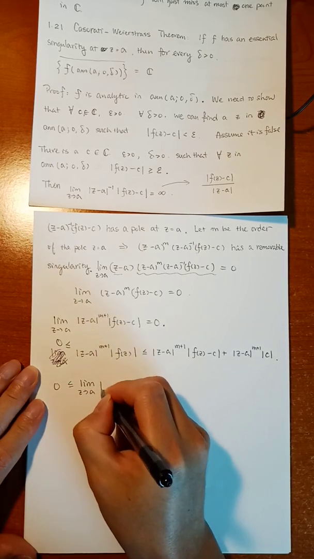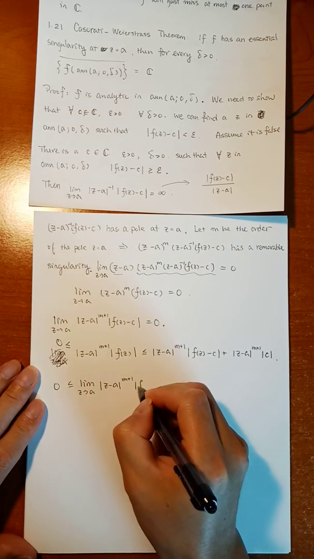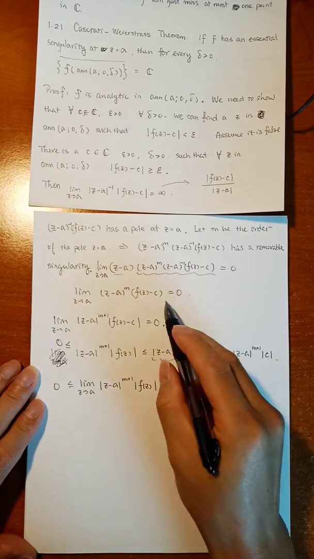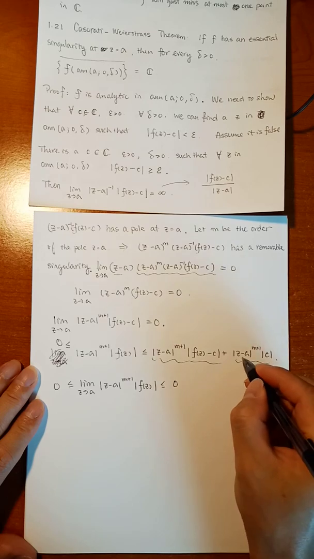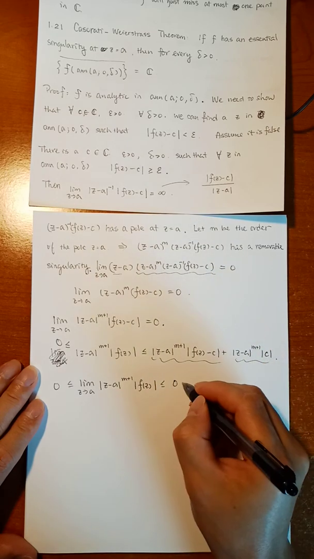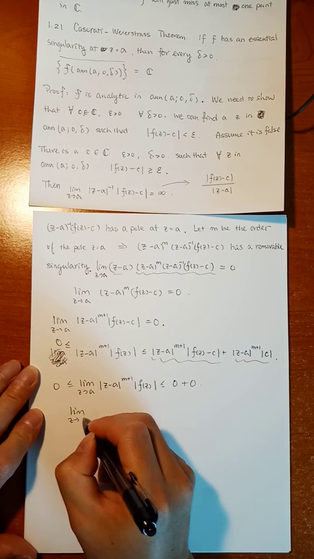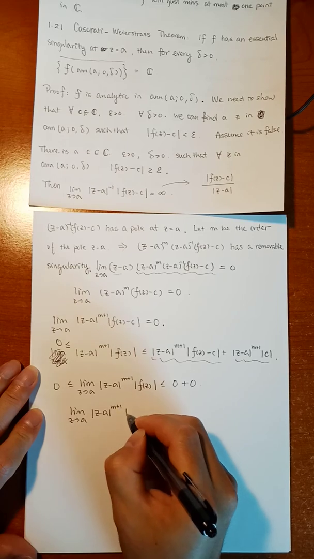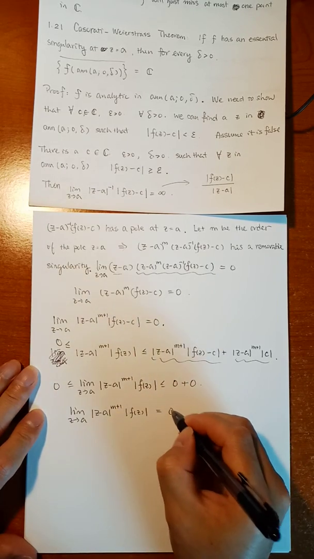As z approaches a, the modulus of (z minus a) to the power m plus 1 times f of z is less than or equal to this term. We check it. The limit is 0. This term, c is a constant. When z approaches a, this continuous function is 0. So we get that the limit as z approaches a of (z minus a) to the power m plus 1 times f of z is 0.